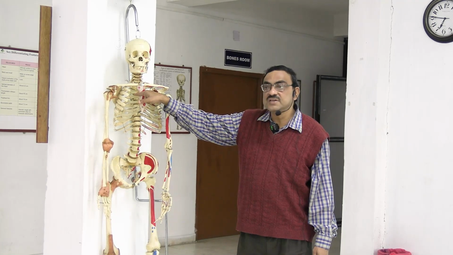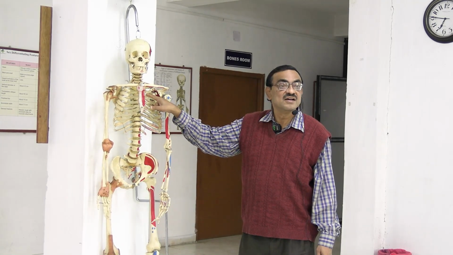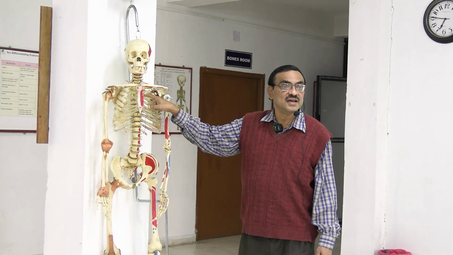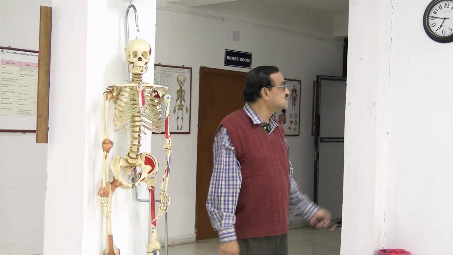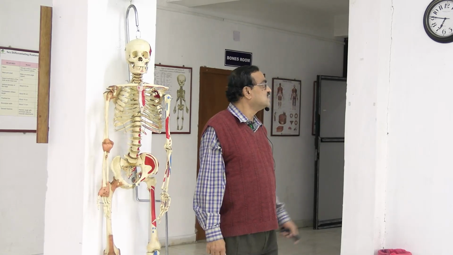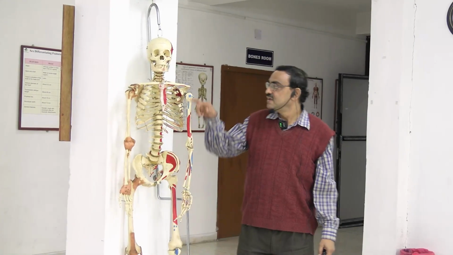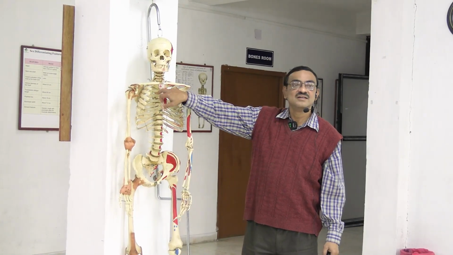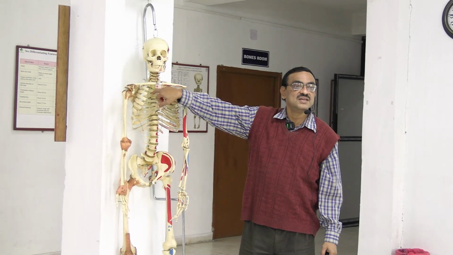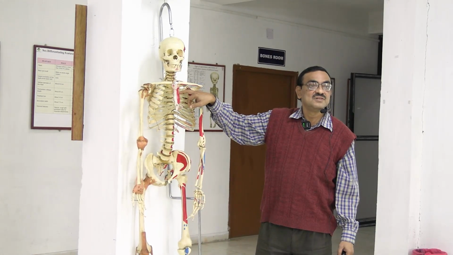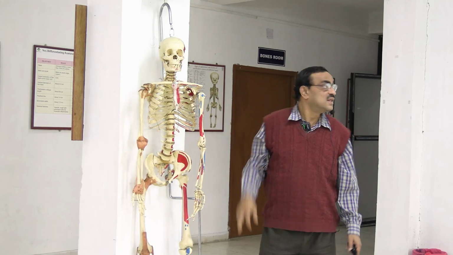This is the aortic area and this is the pulmonary area. So, in the second intercostal space, the aortic area is just on the right side, and on the left side is the pulmonary area.